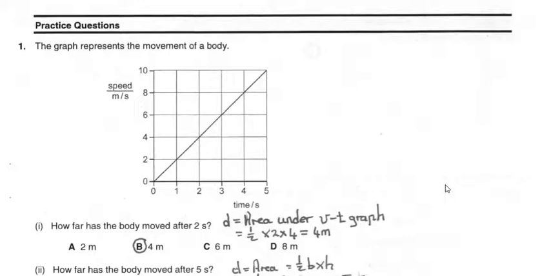Hello, in this video we're going over some GCSE Physics practice questions on motion. Question 1, the graph represents the movement of a body. Here's a speed-time graph showing a constant acceleration, with a constant gradient. How far has the body moved after 2 seconds?